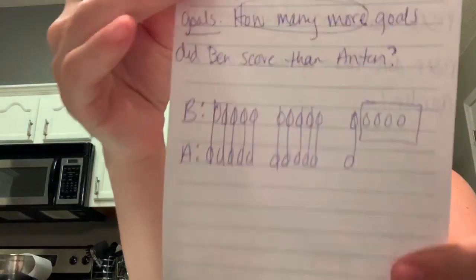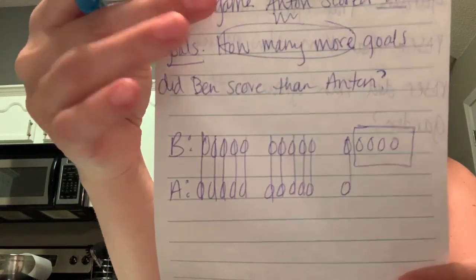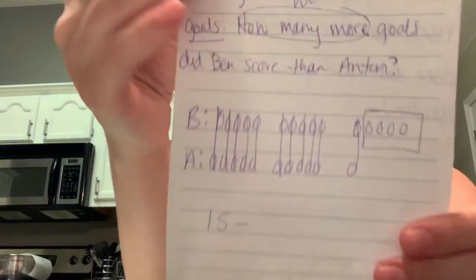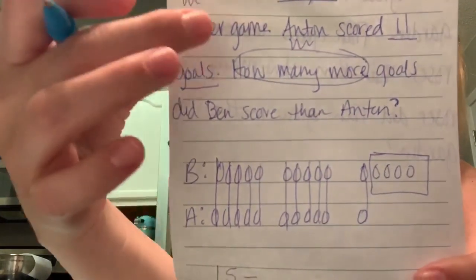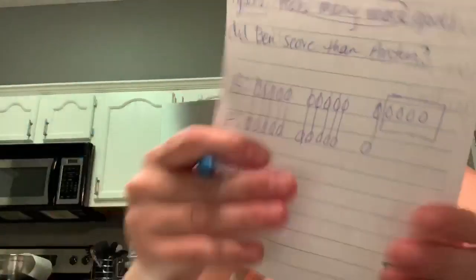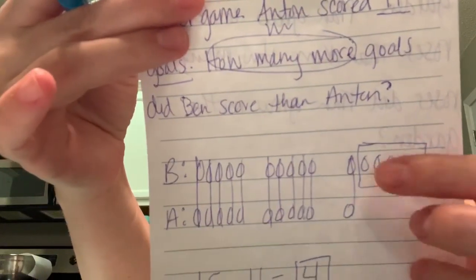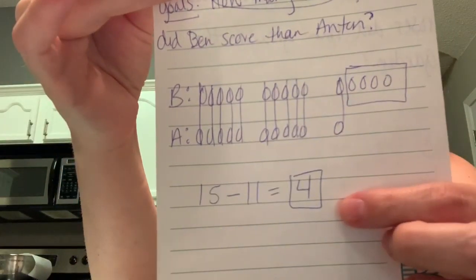And what's left over is our answer. So we started with Ben. Ben had 15. And we took away what they had in common, which was Anton's amount, 11. And it left us with how many more Ben had. Ben scored 4 more than Anton.